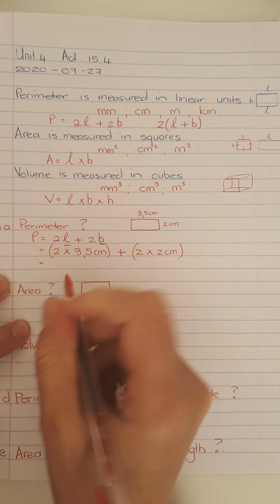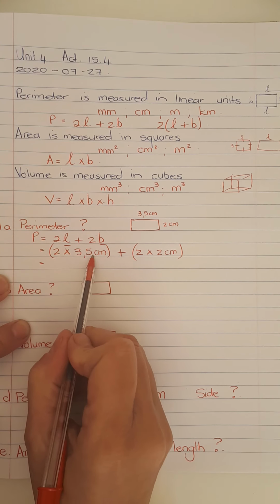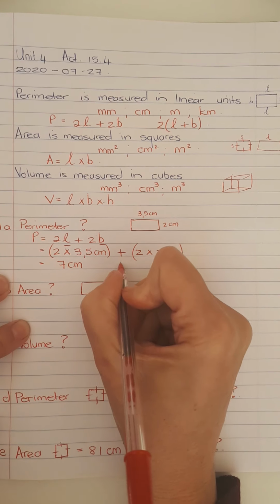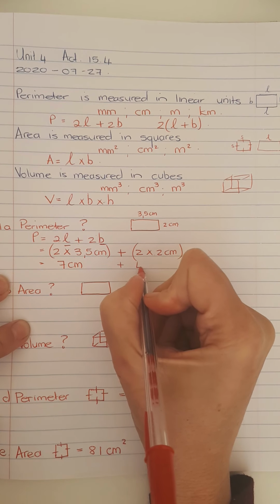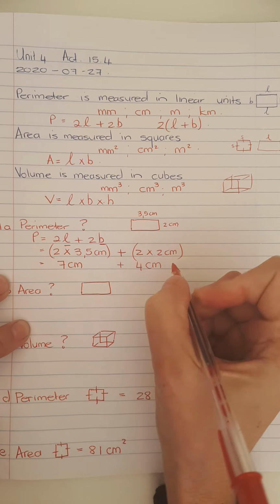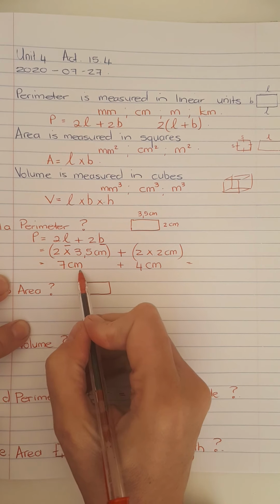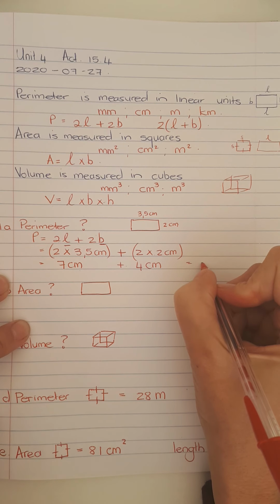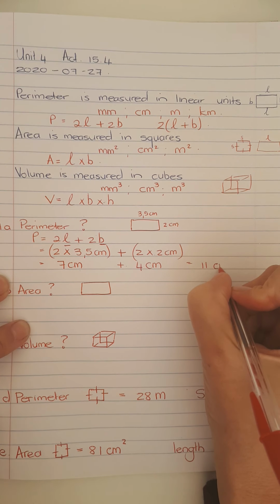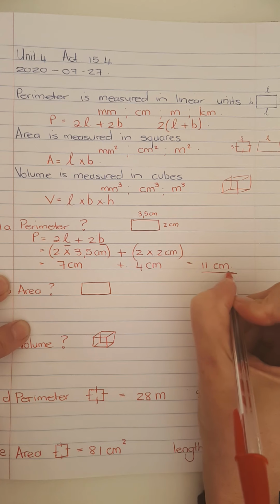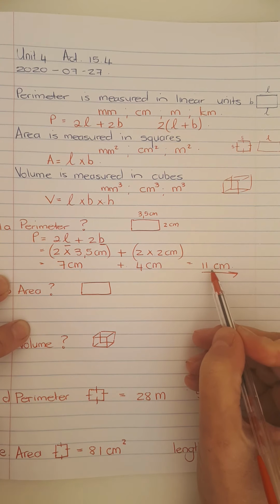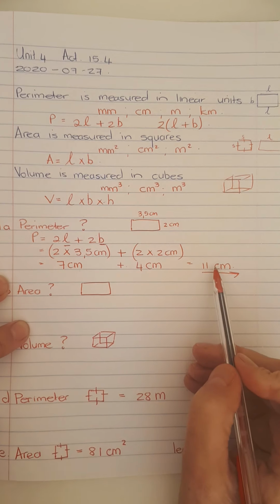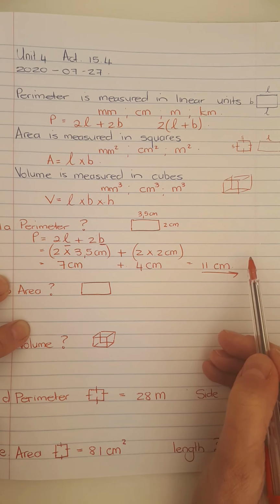So you write it exactly like this. 2 times 3.5 gives me 7 centimeters, plus 2 times 2, 4 centimeters. My final answer, 7 centimeters plus 4 centimeters, will give me 11 centimeters. It's a linear unit, linear because it's in straight lines, so it's centimeter, no small 2s or 3s.